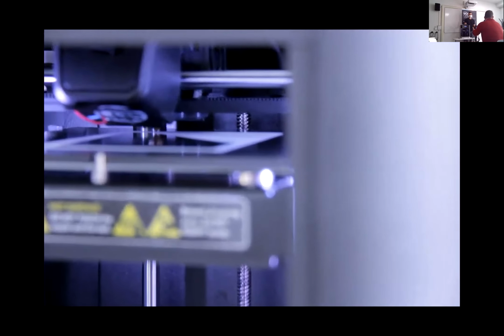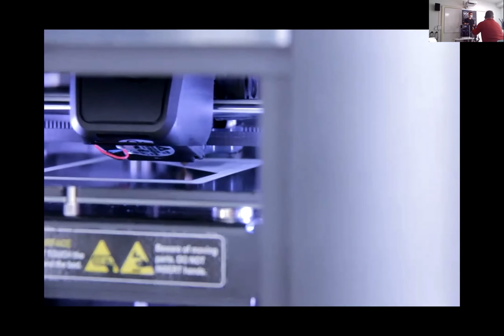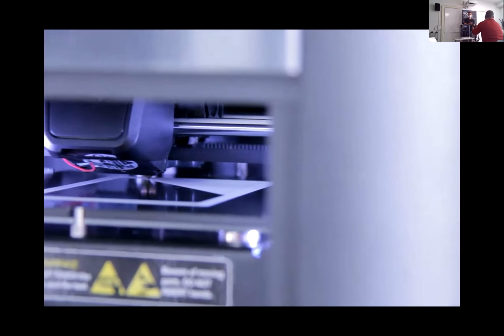There's another question from Mary that asks if we're limited to one file. Yeah, you have to print one file at a time. But remember, if you wanted to adjust what you're printing, you could just do that in your slicing software.